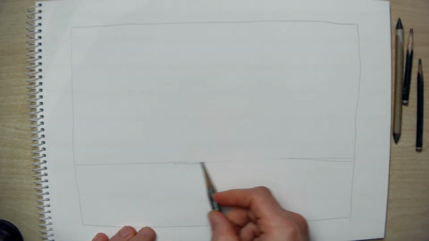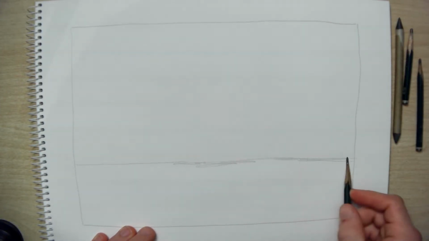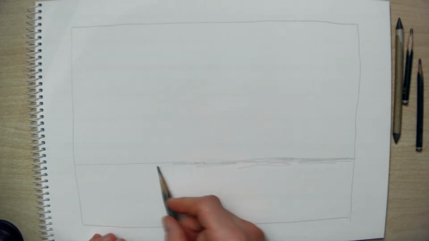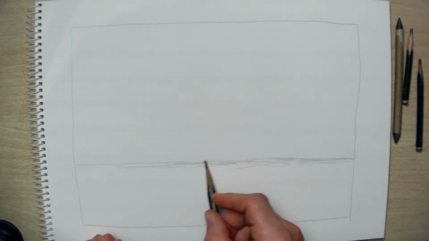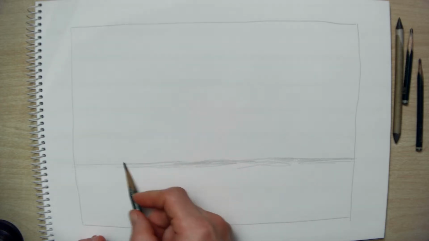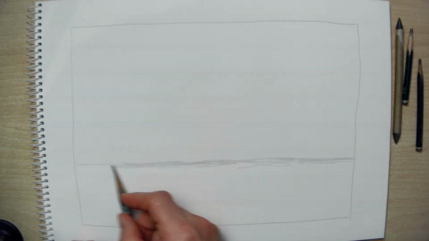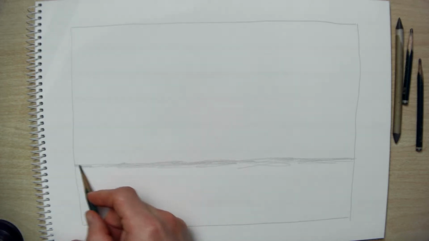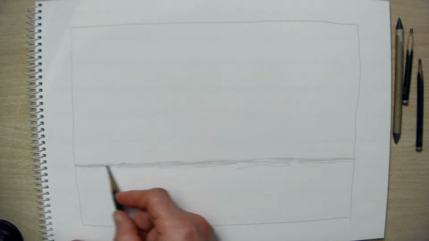So let's go in and have some ground down here. Oh, something pokes out there. Whatever. There can be some elevations on the horizon. That's totally fine.